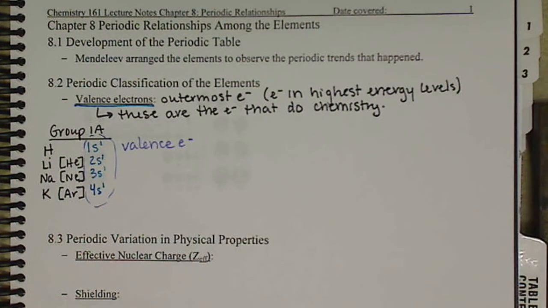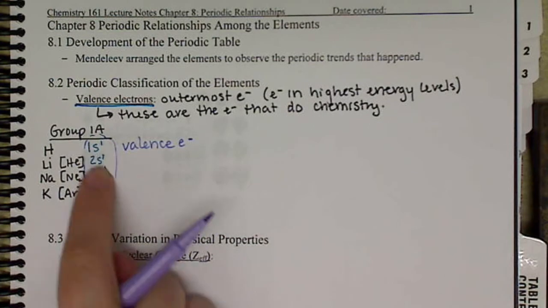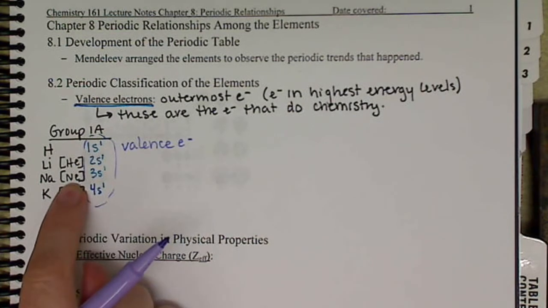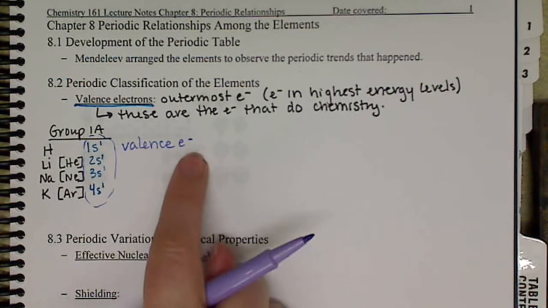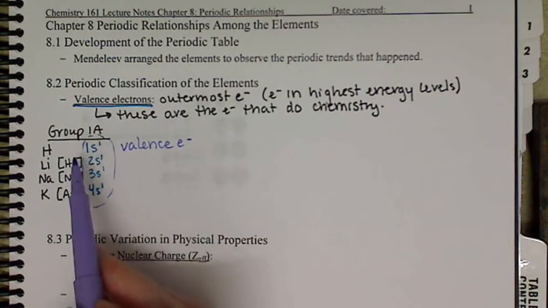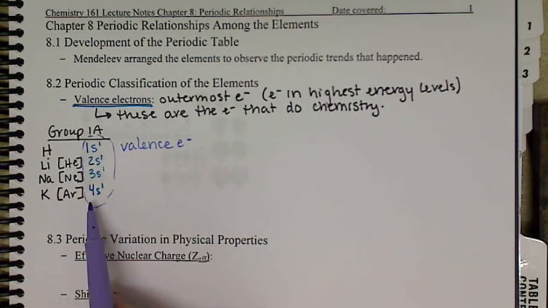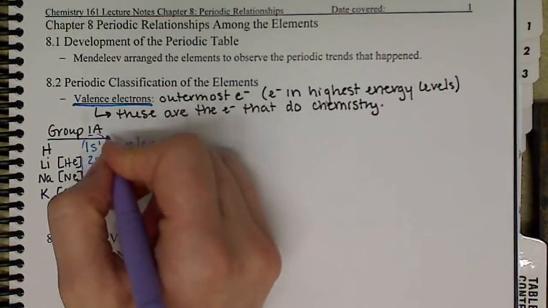In the condensed version, that abbreviated electron configuration, the electrons that we don't put in with our noble gas configurations, these are the valence electrons. These are the outermost electrons. And one thing you'll notice is that all of the elements in group 1A have one valence electron.